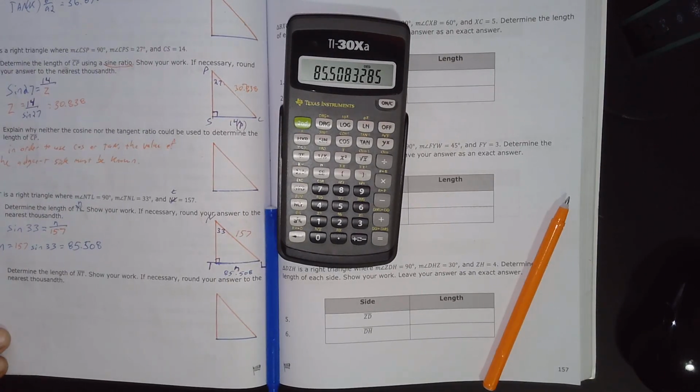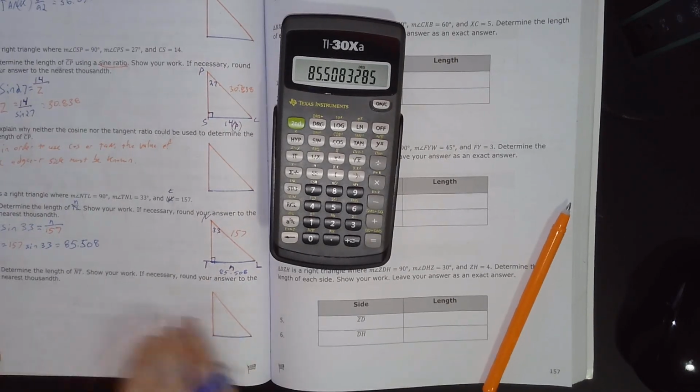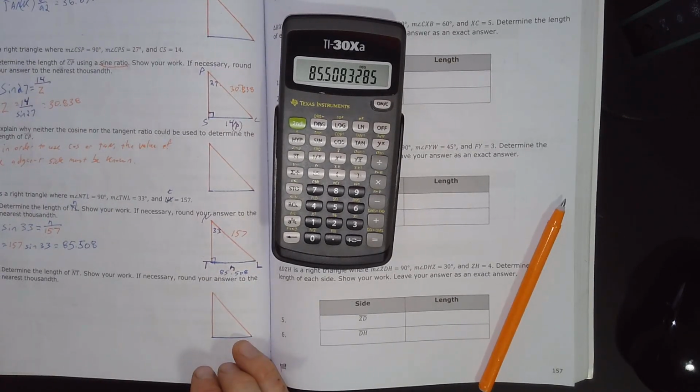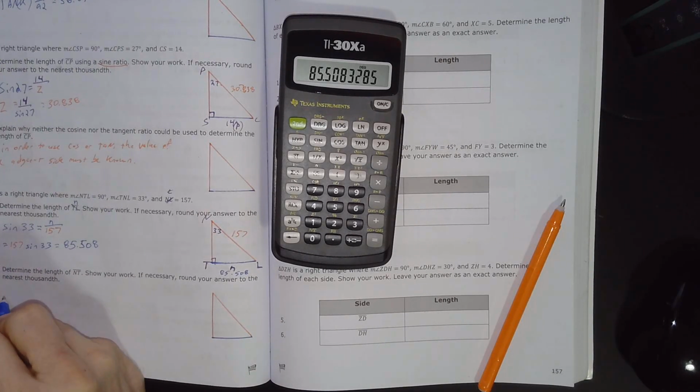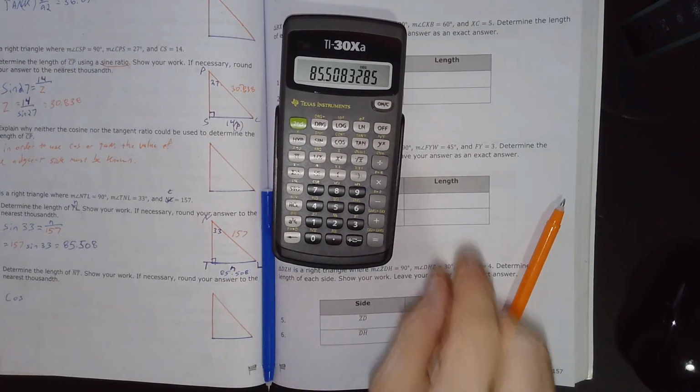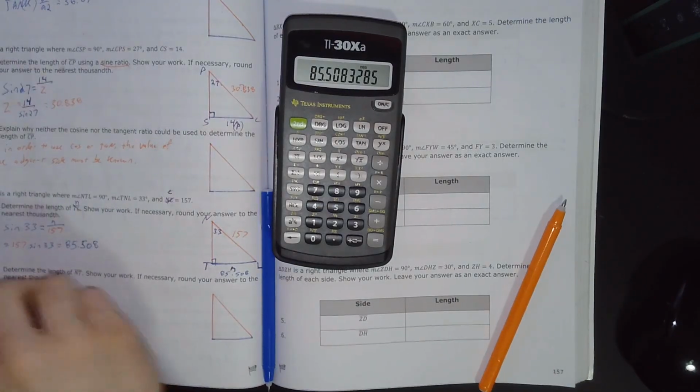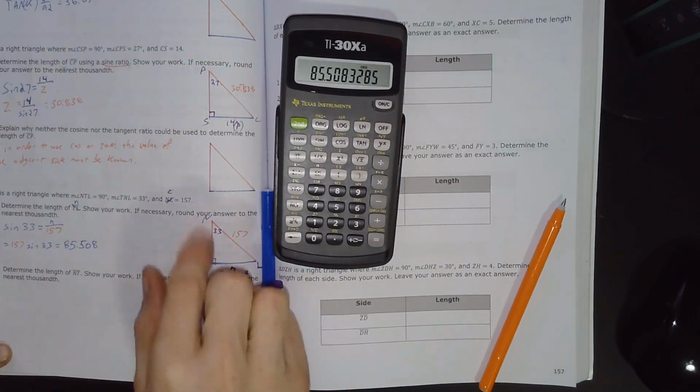I'm going to use cosine for that. I could use tangent, but I don't want to either. I'm going to use a different color, red, because I'm using the adjacent leg.